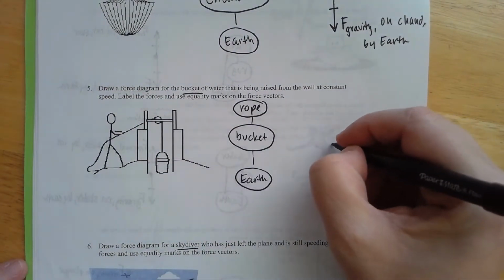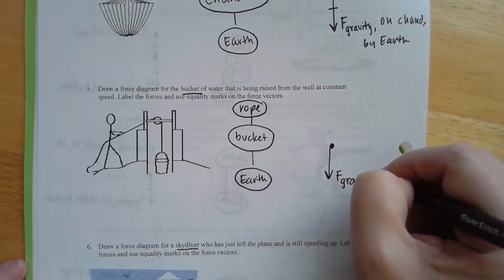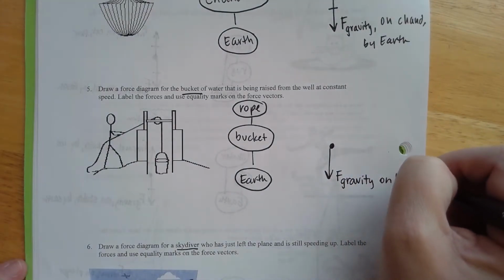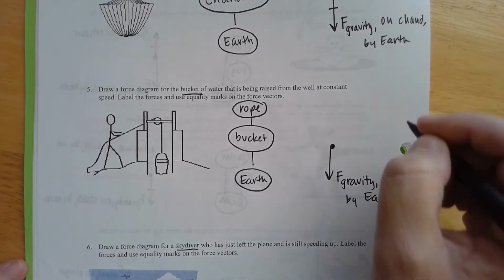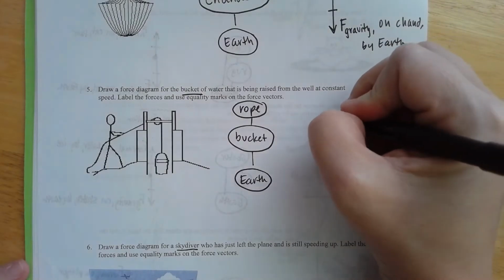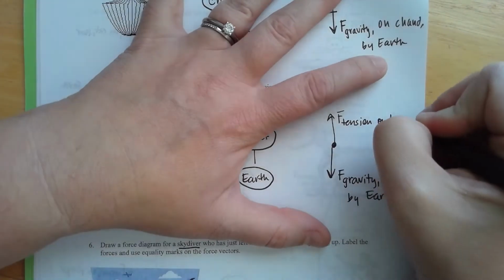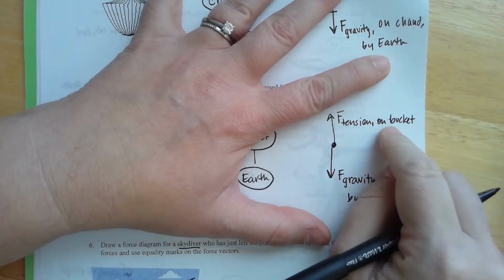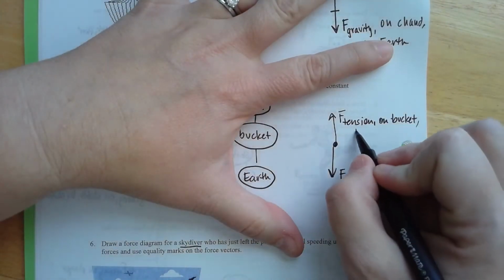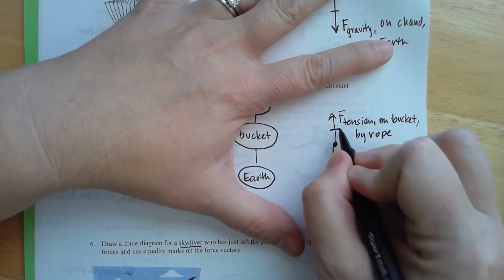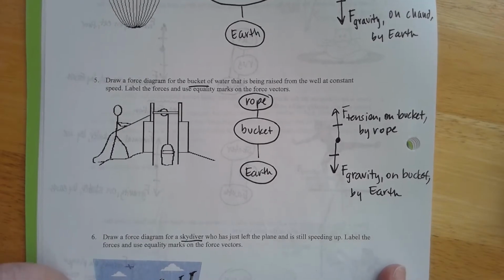So if we reduce our bucket to a dot, there's our bucket. We have gravity on the bucket, our victim, by the earth, because we are on the earth. And then our upward force is going to be, again, tension on the rope, on the bucket. Remember, our force diagram has to have only the victim for all of our forces, by the rope. And those are equal. So I'm going to have congruent marks. Anybody have questions about number 5? Okay.